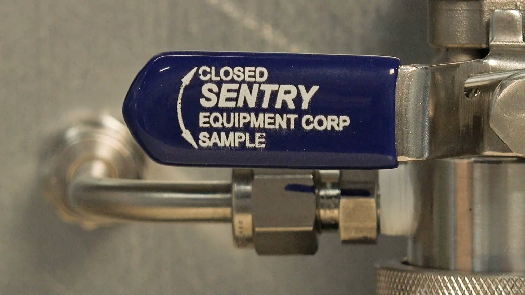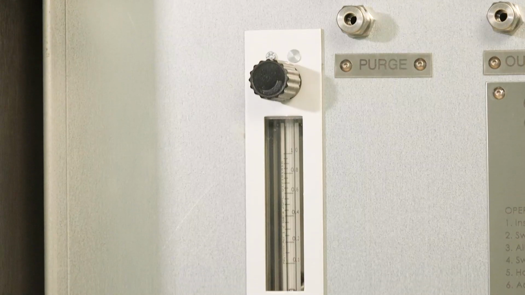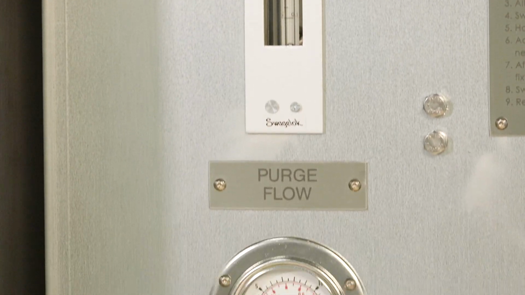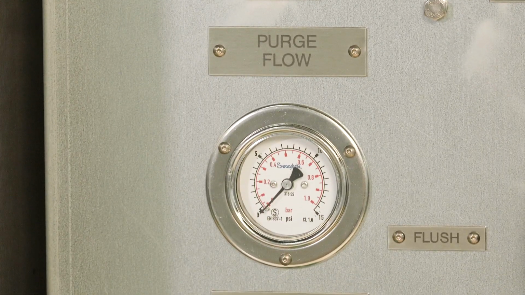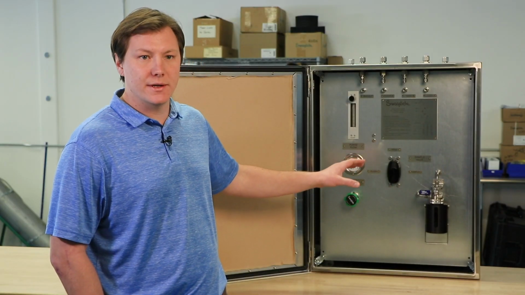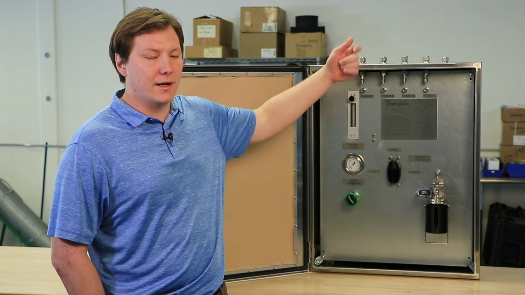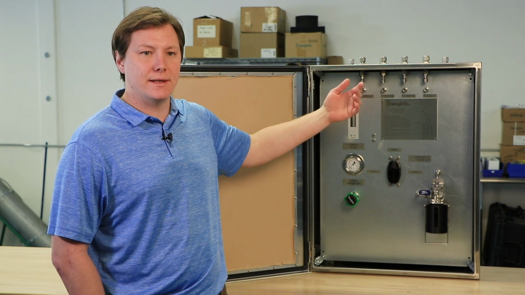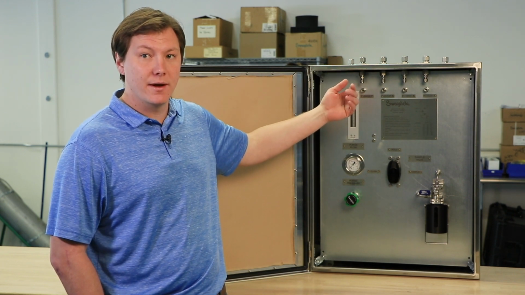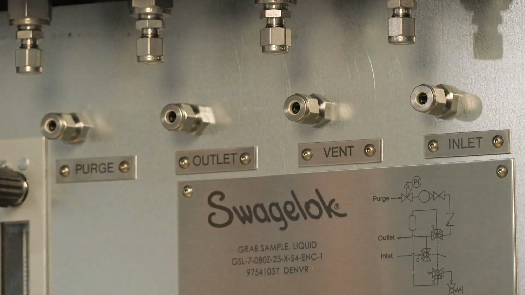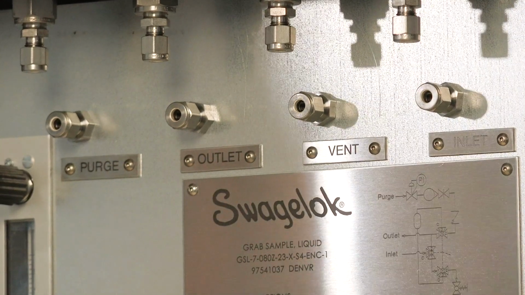Oftentimes, a takeoff point for a sample conditioning system like this is a control valve where you know you have a fixed differential pressure drop. And that differential pressure is what provides the sample to be able to flow into and out of this panel. To get a representative sample, it's usually a good idea to have the sample consistently flowing from process outlet back to process inlet. So then you have a timely sample all the time.